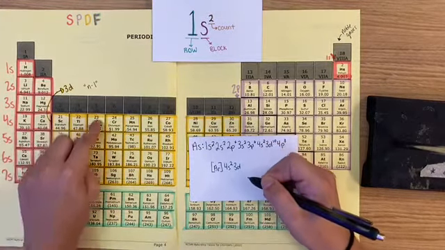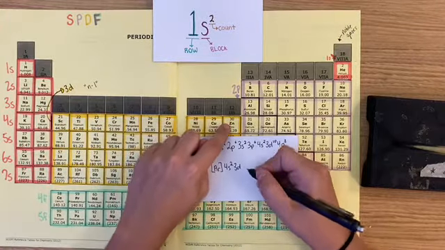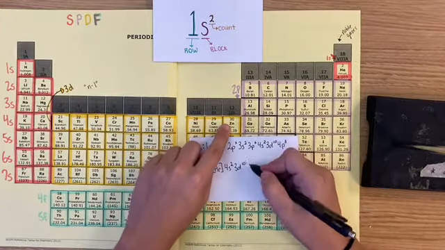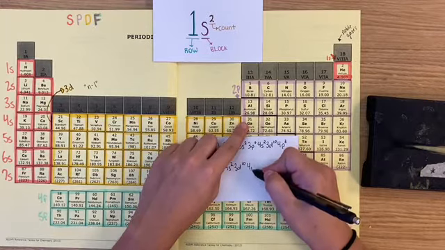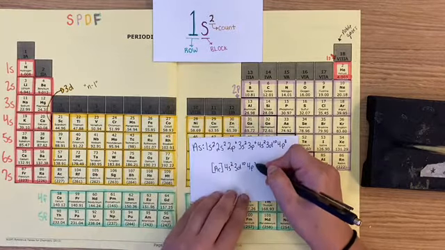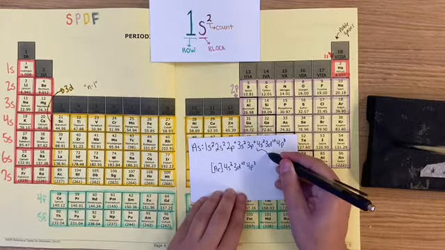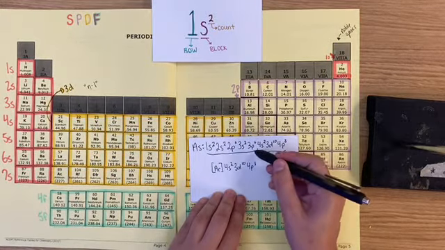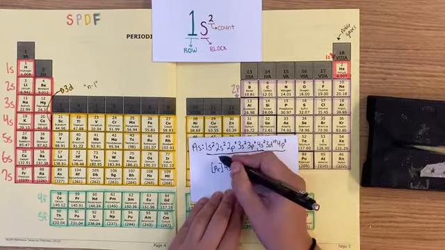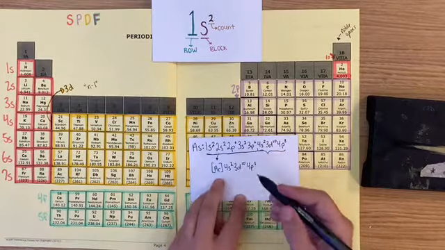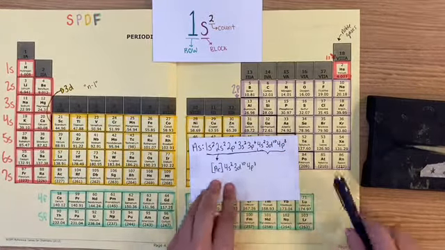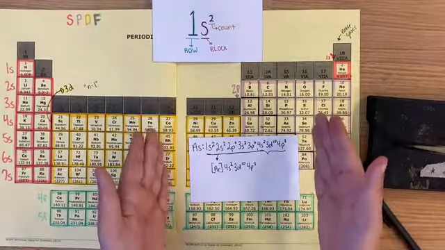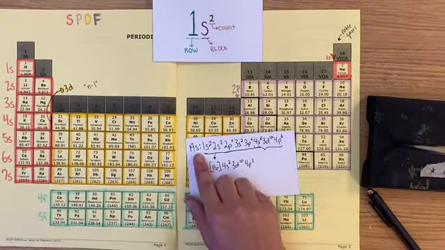So we're starting with 4S, 1, 2, 3D, 1, 2, 3, 4, 5, 6, 7, 8, 9, 10, and counting over to arsenic, so 4P, 1, 2, 3. So you can see that that's only this part. That's because this entire first part is what we're accounting for when we say argon. Both of these are perfectly acceptable electron configurations for arsenic.